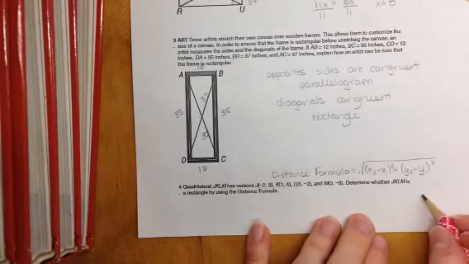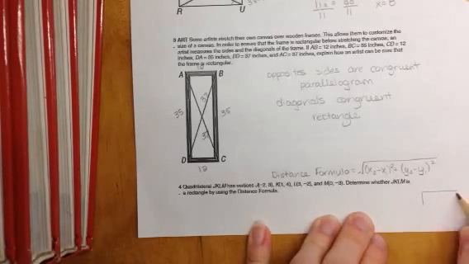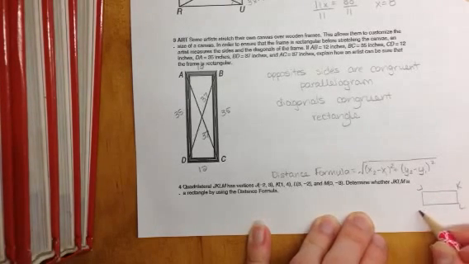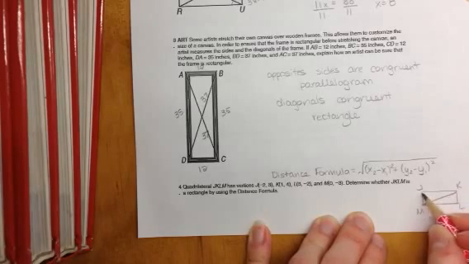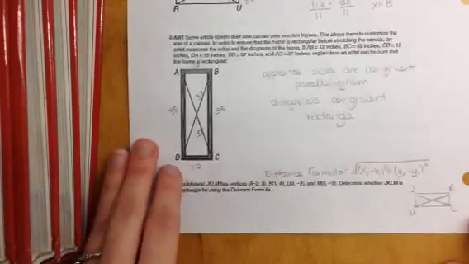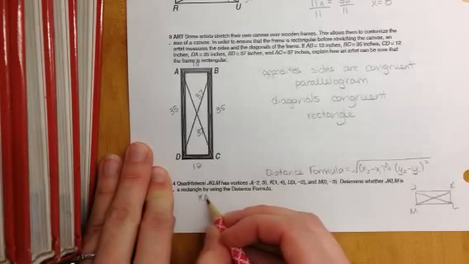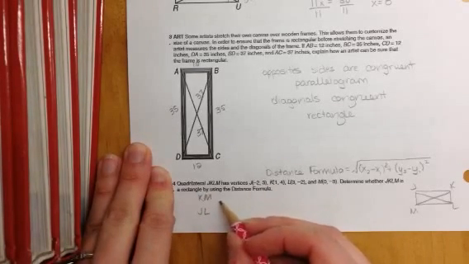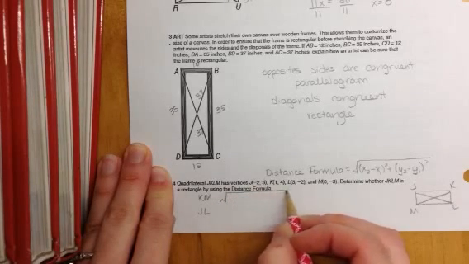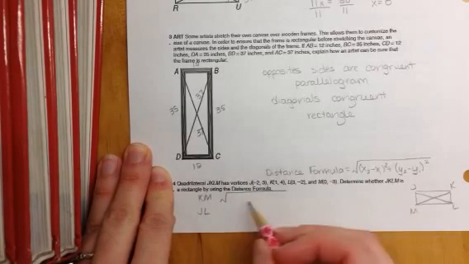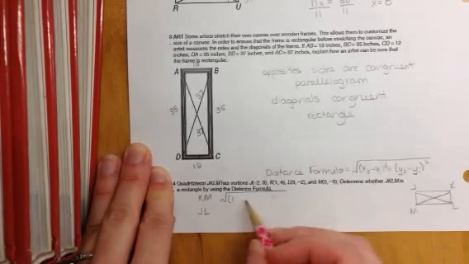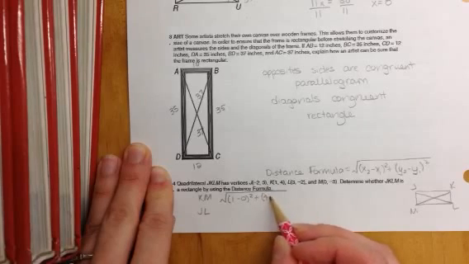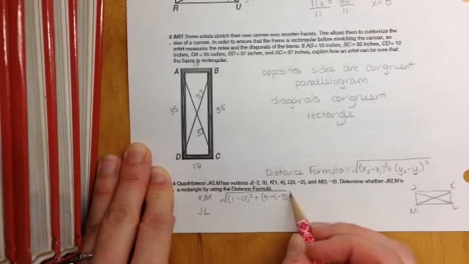So I'm going to draw my rectangle JKLM. And I'm going to focus on my diagonals, which are going to be K to M and J to L. So we're going to do the distance formula for K to M. So I have x is 1 and x is 0, squared, y is 4 and y is negative 3, squared.